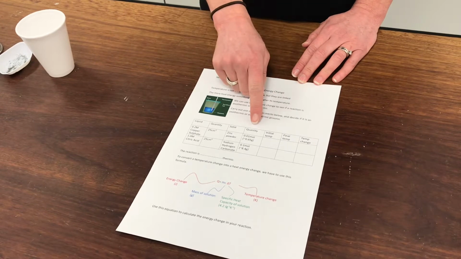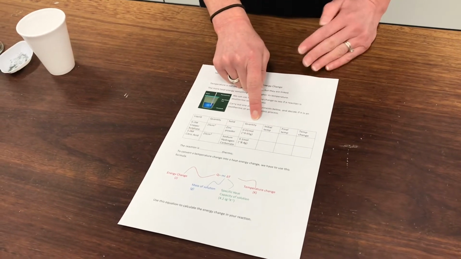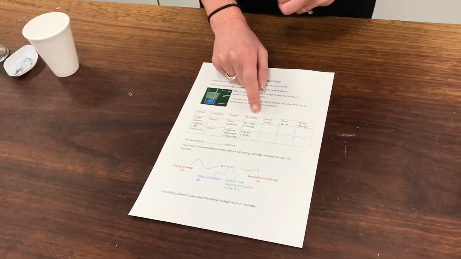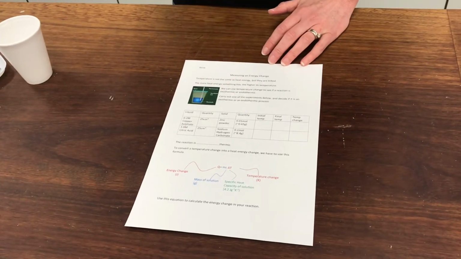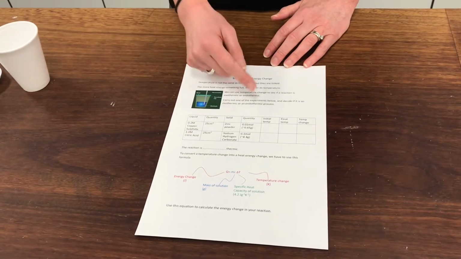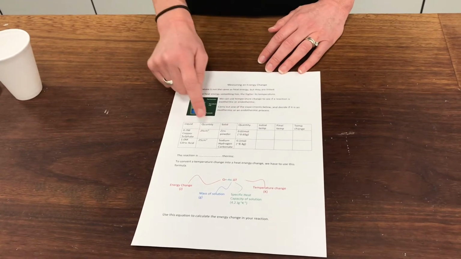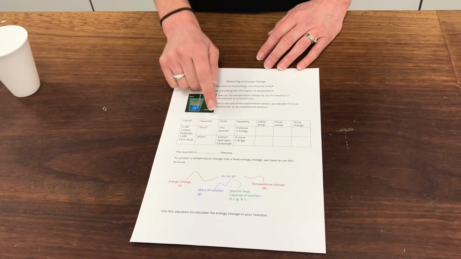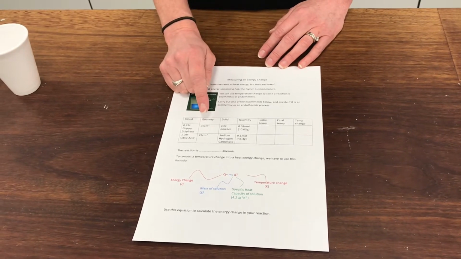Okay. Now, although we're adding some solid to that, and that has a mass as well, we always ignore that because that's not part of the liquid that's being heated up. It will dissolve into the liquid, but essentially its mass is tiny compared to the mass of water, so we never include any mass of solid. It's only ever the water component or the solution component.